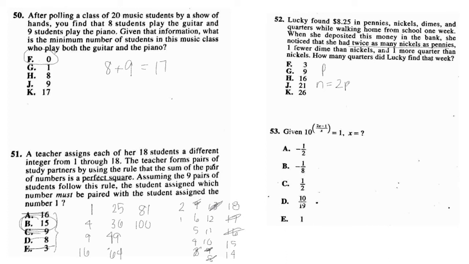And let's see, 1 fewer dime than nickels, so D equals nickels minus 1. And 1 more quarter than nickels, so for her quarters, she had 1 more quarter than nickels. And so now we want to know how many quarters did Lucky find that week.